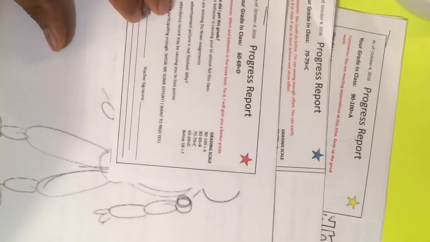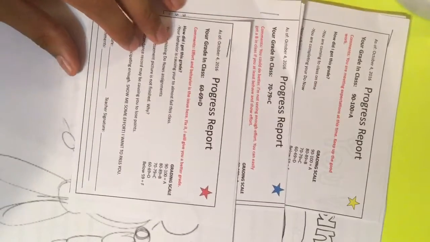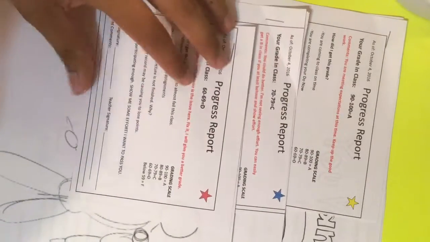Let's take a look at student 3 for 1 second. Student 3 has a D. Well, this student, right now, they were doing a good job. I mean, you could tell that they were trying to create some sort of body, which is excellent. They got credit for that. I did give them credit for at least attempting to draw the picture.